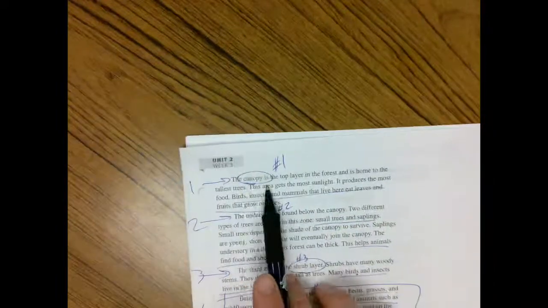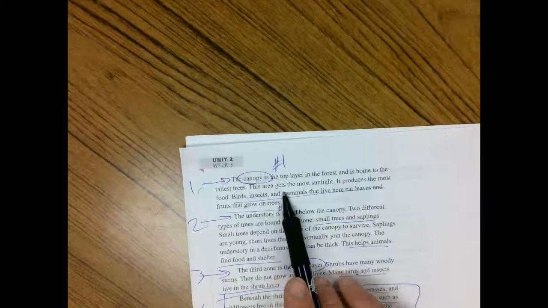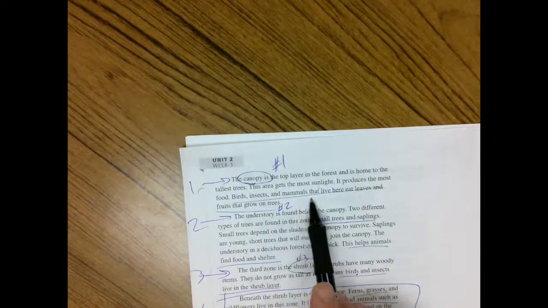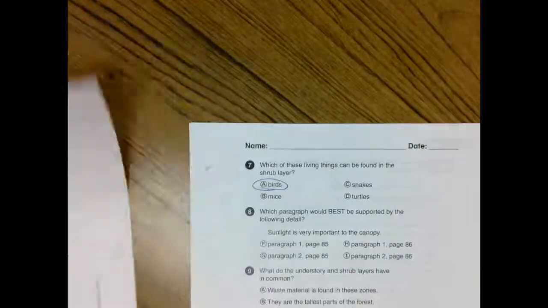So I'm going to paragraph 1. The canopy is the top layer of the forest, home to the tallest trees. This area gets the most sunlight. It produces the most food. Birds, insects, and animals that live here eat leaves and fruits that grow on trees. All right, so that was pretty obvious. The one that talked about the canopy and the sunlight was H.